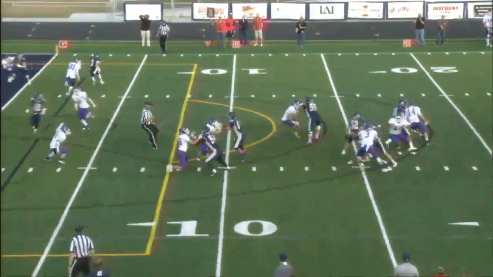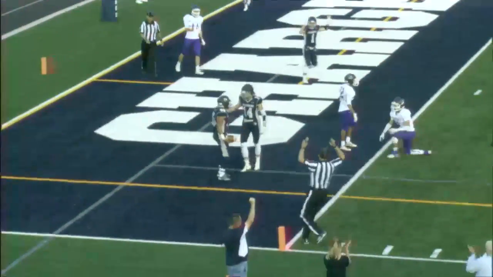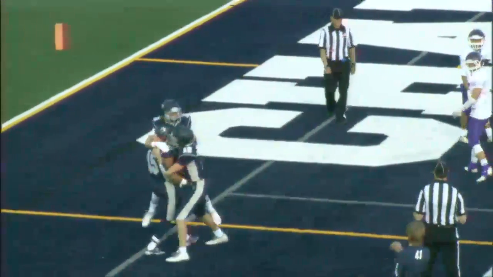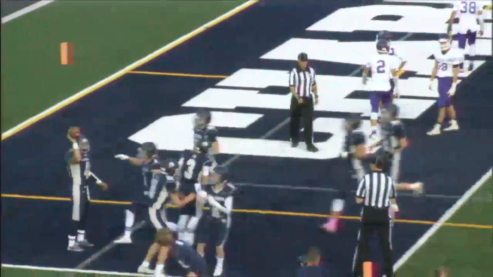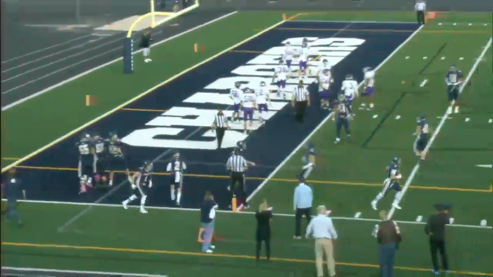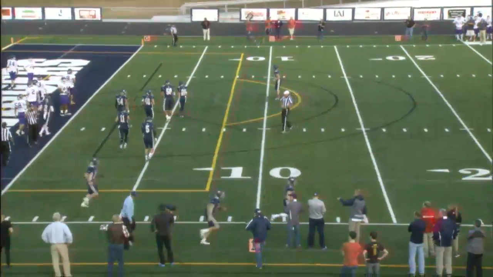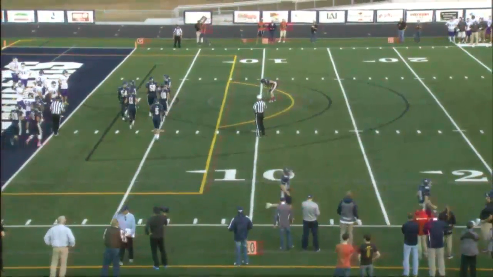Again, back to pass. He steps up in the pocket, under pressure, and he finds Isaac Brinton, it looks like. Who is that? Number 45. Yes, Isaac Brinton in the end zone for a touchdown for the Chargers. Kyle Reevely to Isaac Brinton. Kyle Reevely looks like he is 3 for 3.